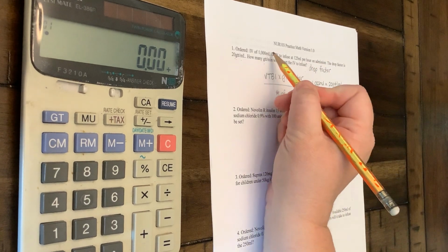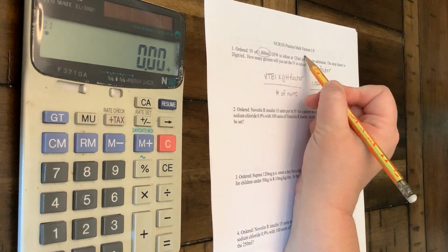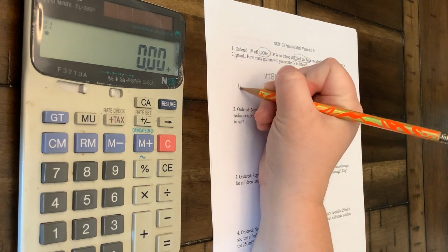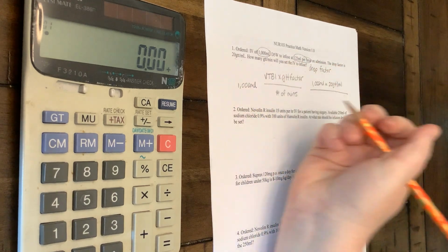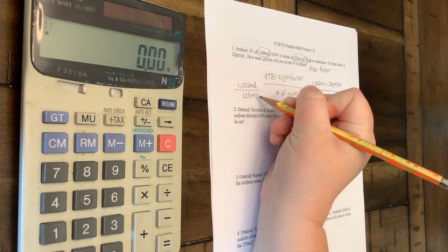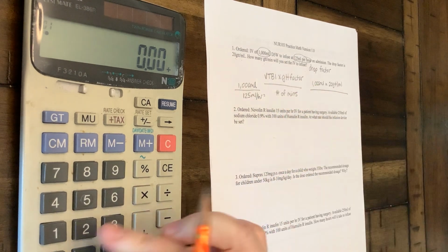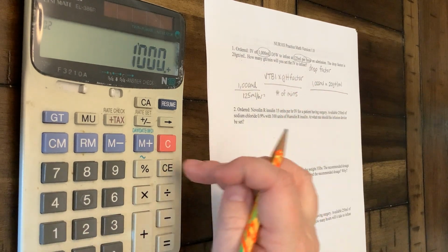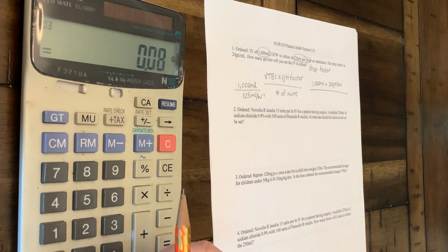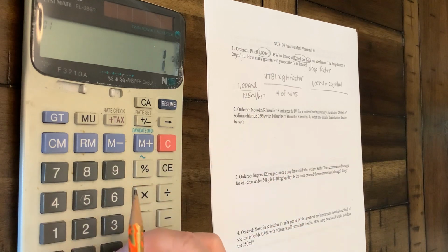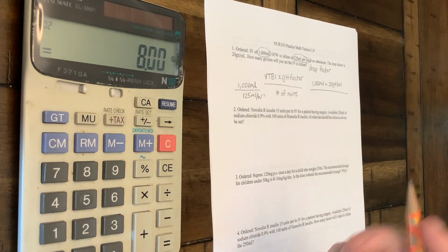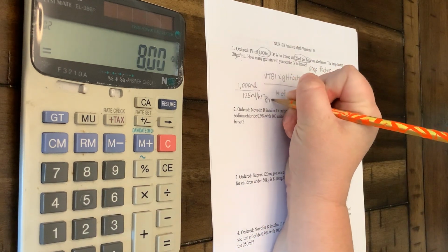But that's okay. We have a volume to be infused and a rate, and if we use these two things, we can figure out the time. So if we do 1,000 milliliters, which is the volume to be infused, divided by 125 milliliters per hour, 1,000 divided by 125 equals 8. 8 what? 8 hours.